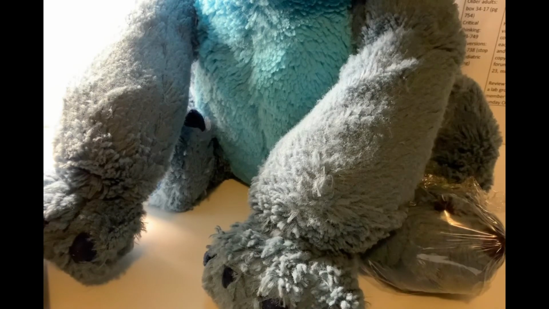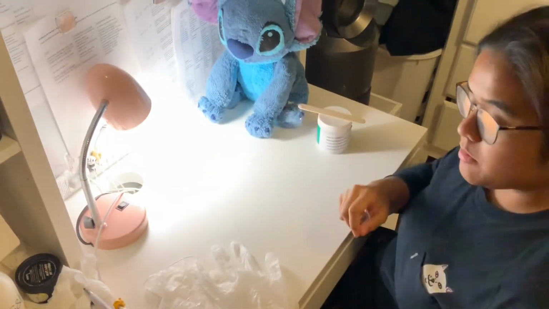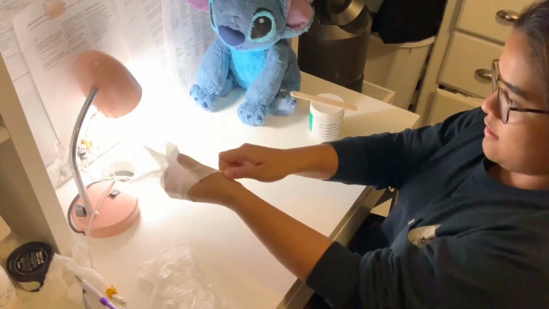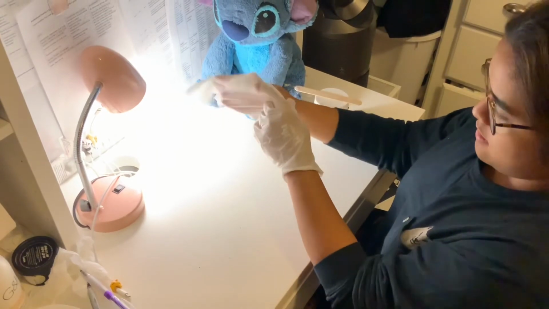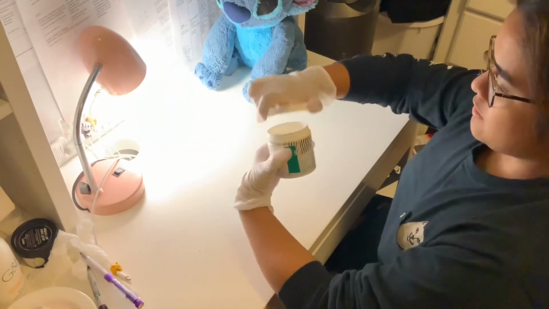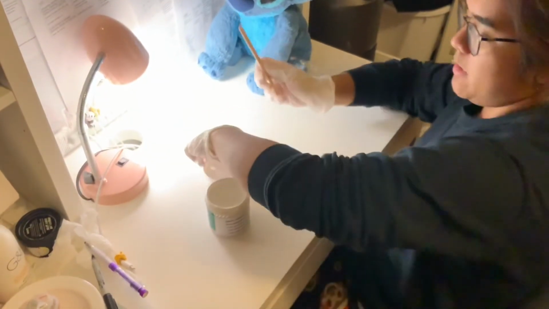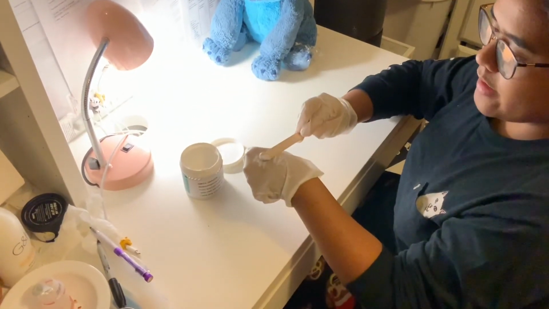So now I can expose the area of my client. So that's their left lower leg for a rash, and confirm the site and see where it is. So it looks like it is right here. And I'm going to wash my hands first. I'm going to put on my gloves. This is my bedside table. I'm going to open my medication and take a little bit, just what I need.